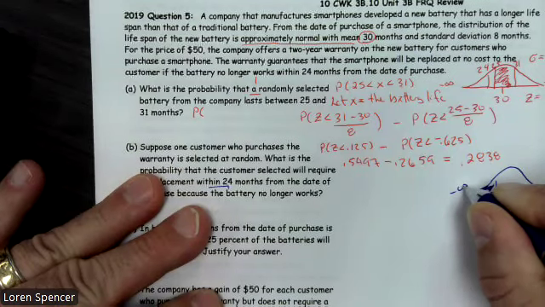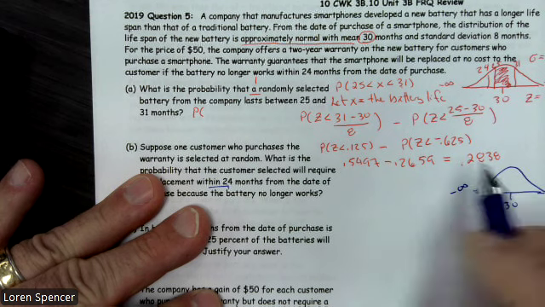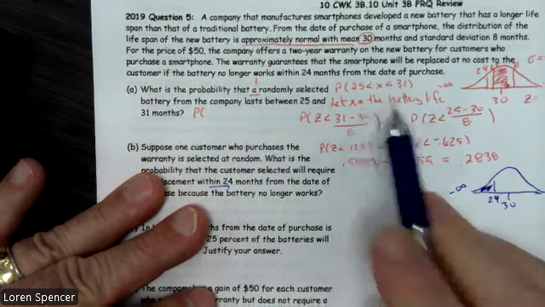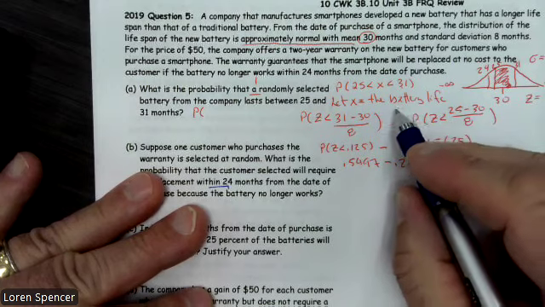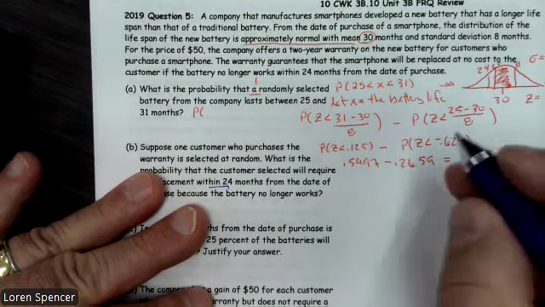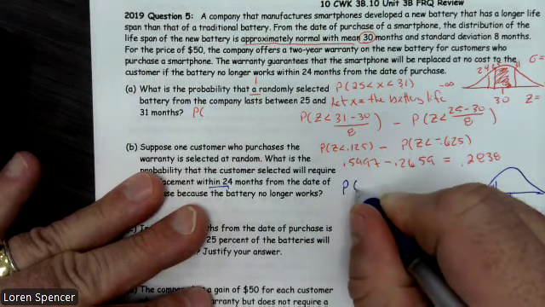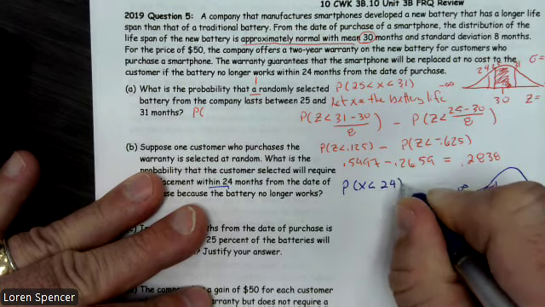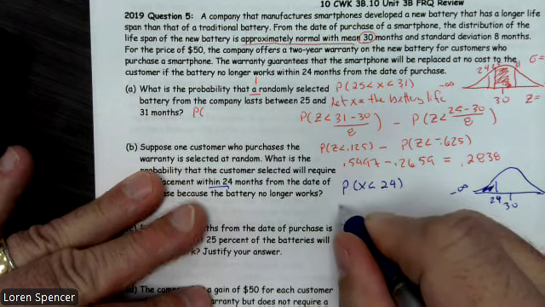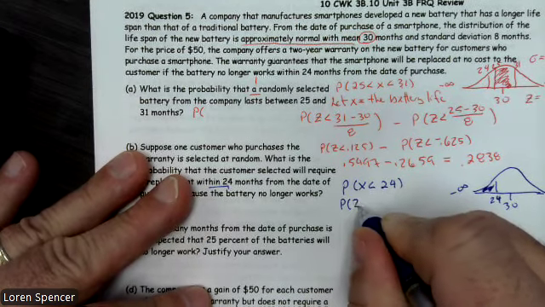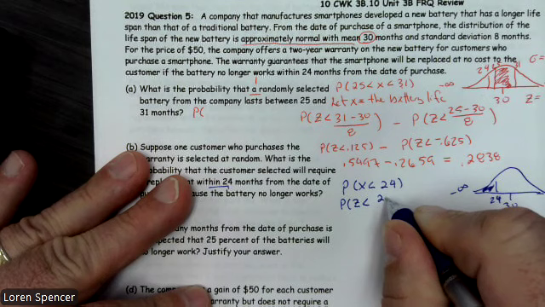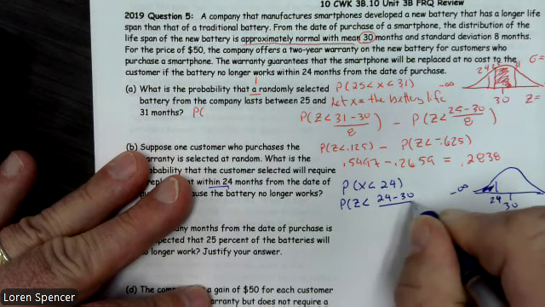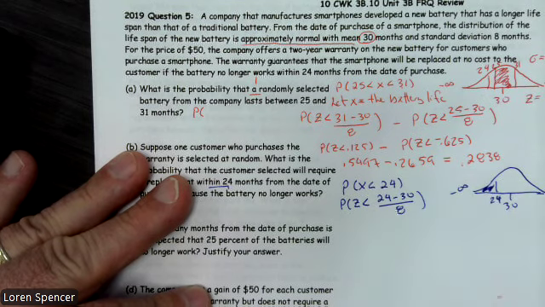So we're looking at this, and remember that goes to negative infinity. We've defined X up here, X equals the battery life in months. So we want, in this case, the probability that X is less than 24. So that's going to be the probability that Z is less than 24 minus my mean of 30 over my standard deviation of 8.